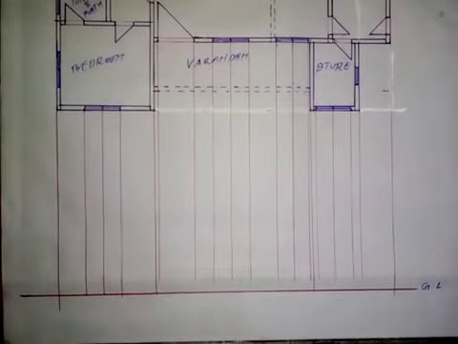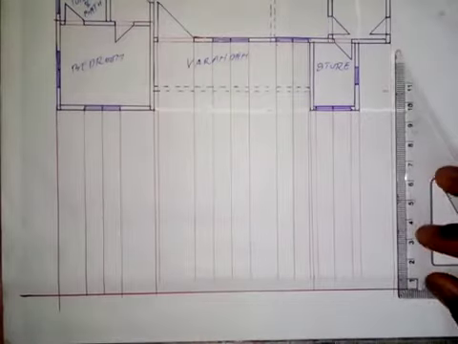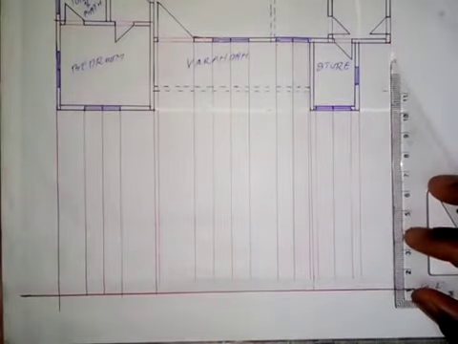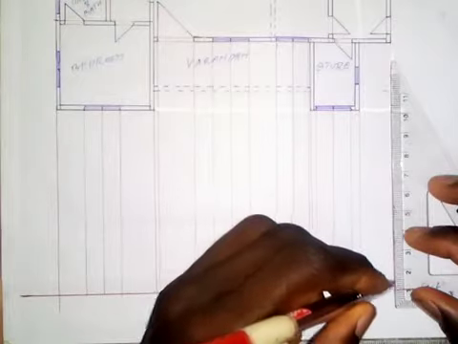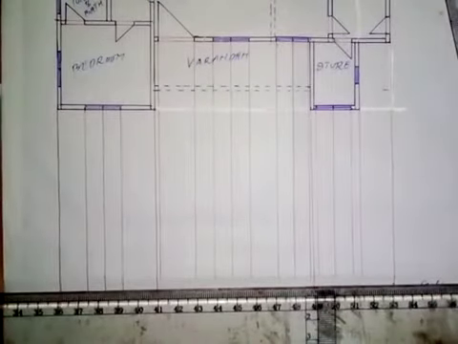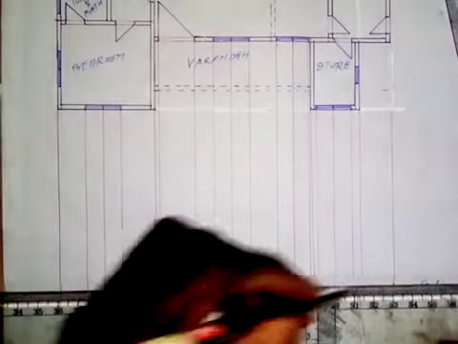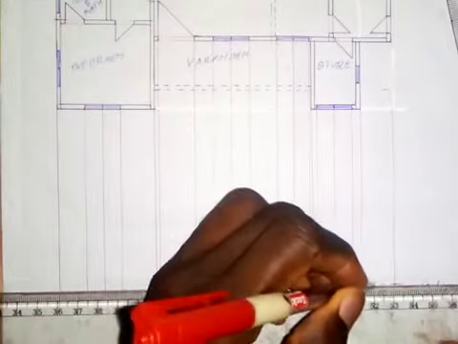You may not understand that for now. So for the floor level, I will assume that the floor level is above the ground level, and I will take a measurement of 2 millimeters like this. First of all, we are going to draw that with a short dashes line. So this is it.